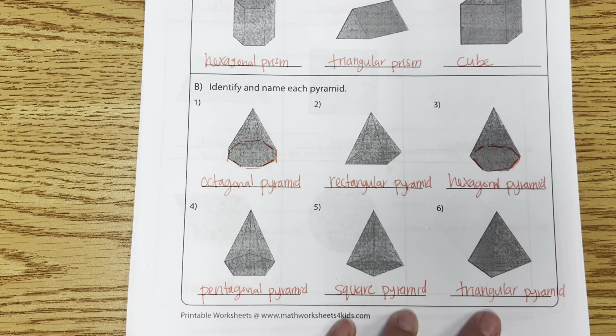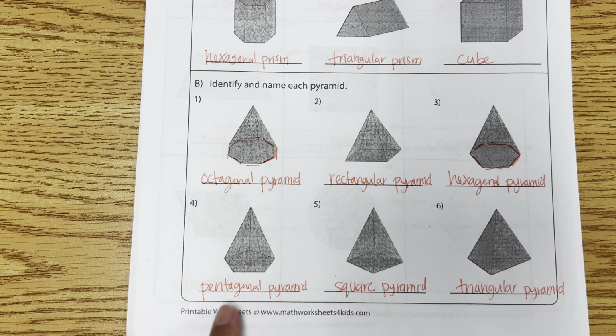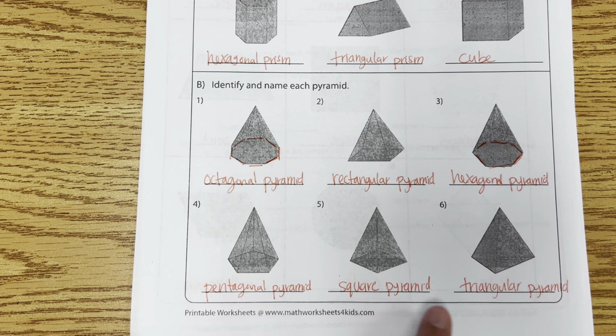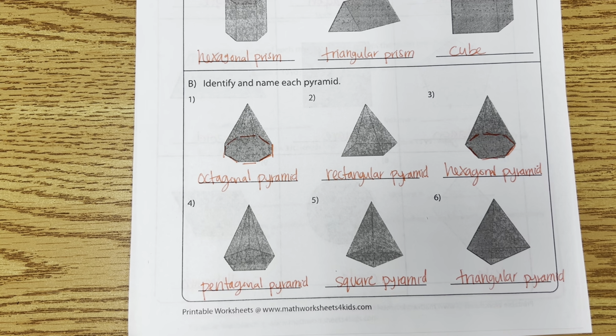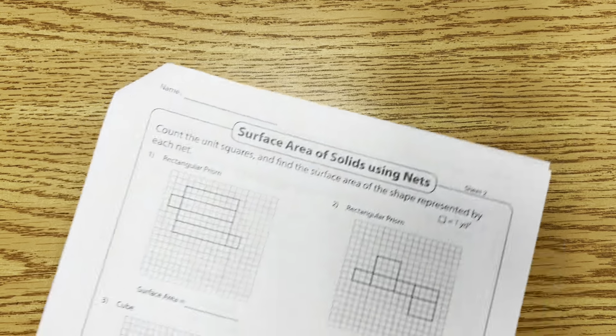Okay, we've got a pentagonal pyramid, a square pyramid, and a triangular pyramid. All right, let's go ahead and move on to our next worksheet.